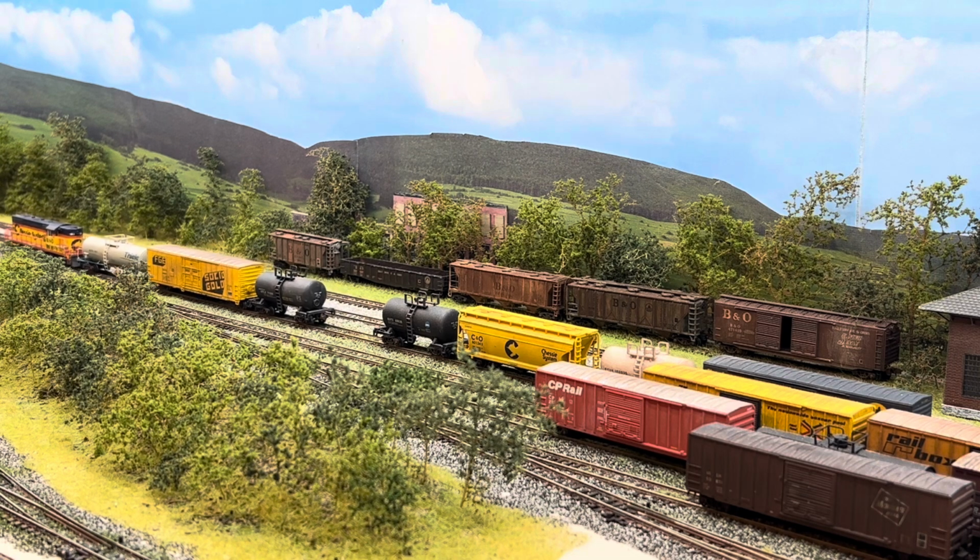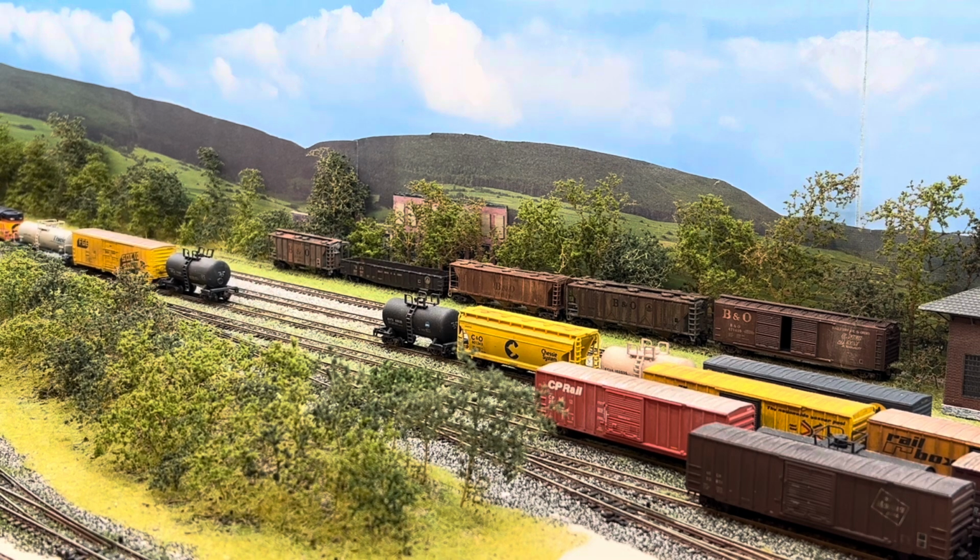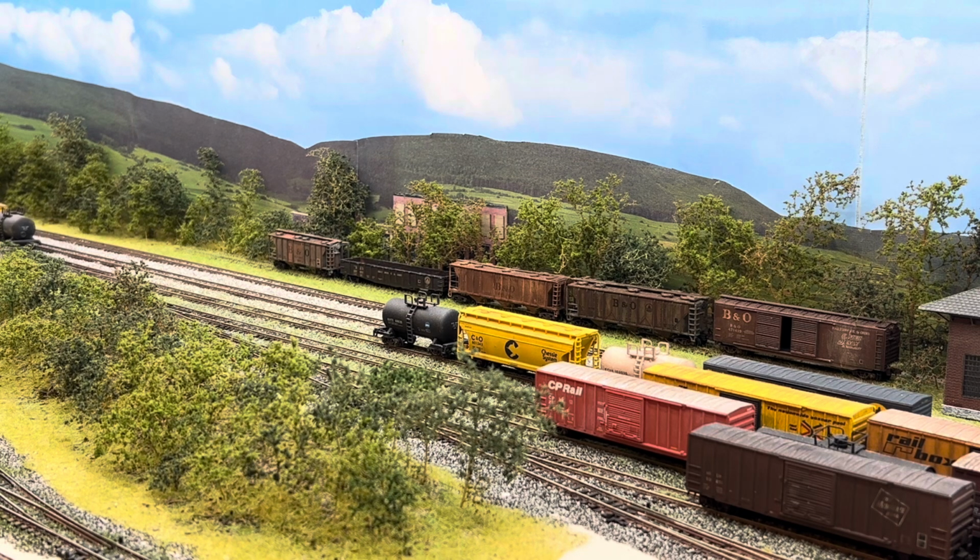So the Seaboard Coastline car, the yellow one, and the black Shorty tank car also go on the westbound train. So we'll just go ahead and tack those onto the rail box cars that we just dropped off.